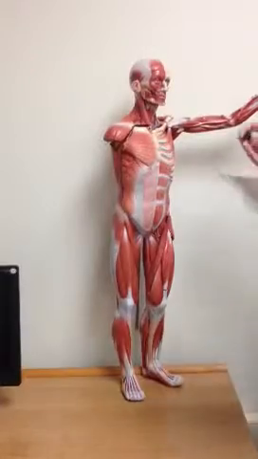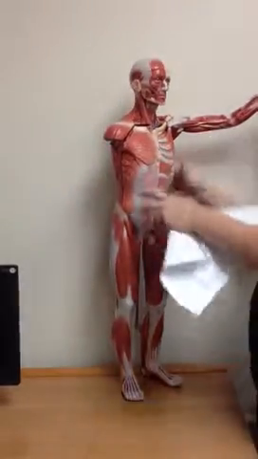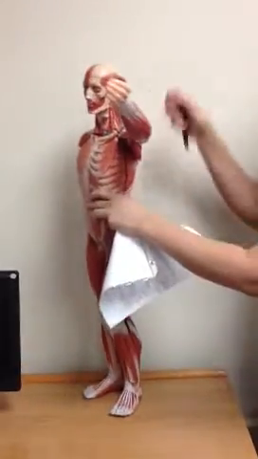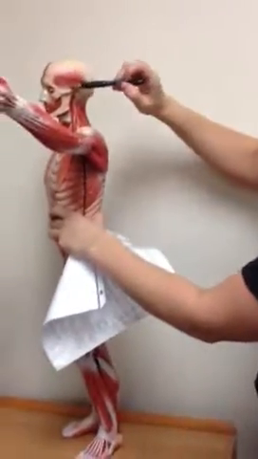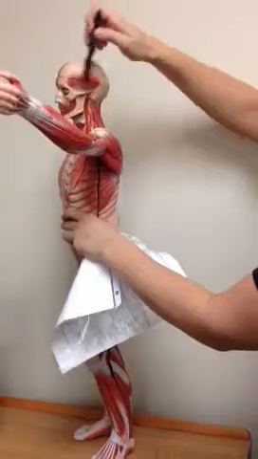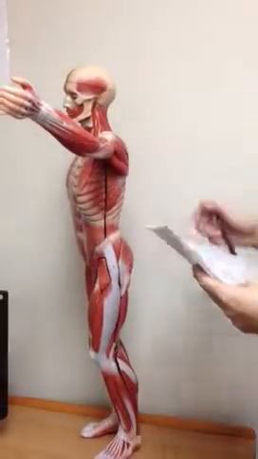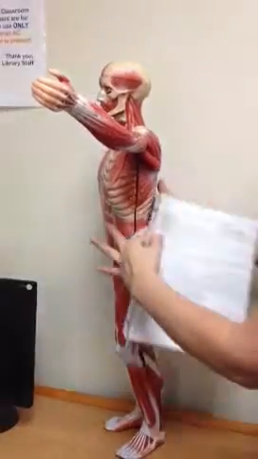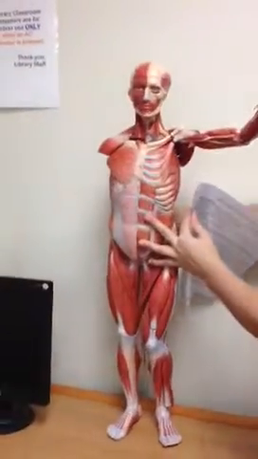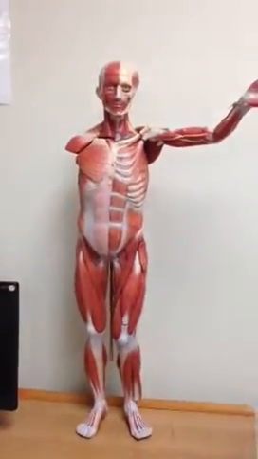The temporalis is right here. Can you see that? Temporalis is this muscle right here. It elevates the mandible and closes the jaw. Also, it does the same thing as the masseter.